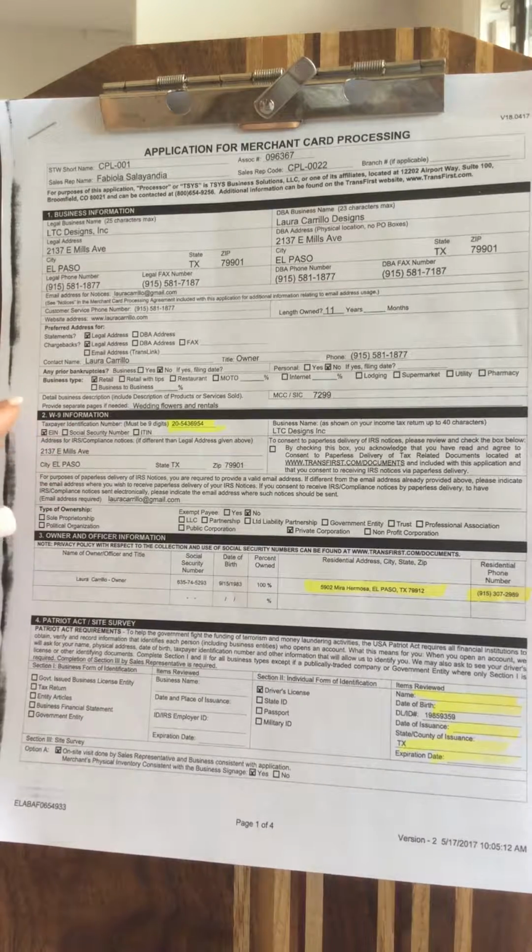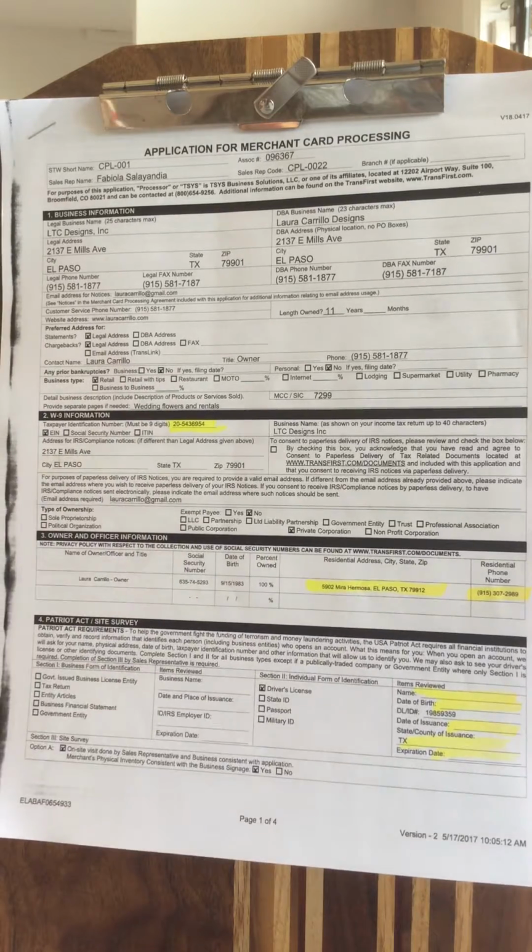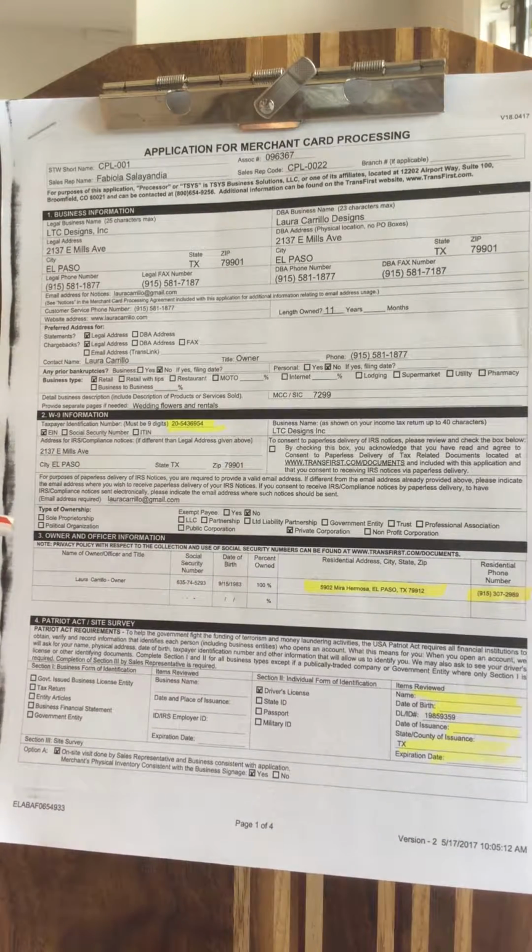So this is very important that you pass this information to the merchant so they know exactly how important it is for them to provide the accurate information. Okay, box number 3, owner and officer information. Owner and officer information refers to the name of the business owner.